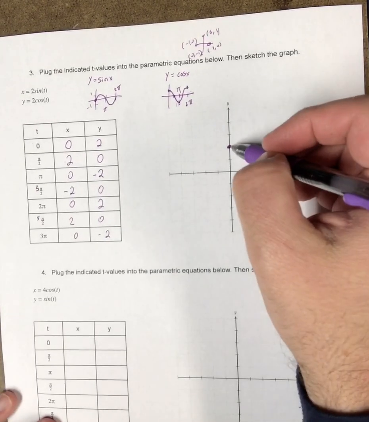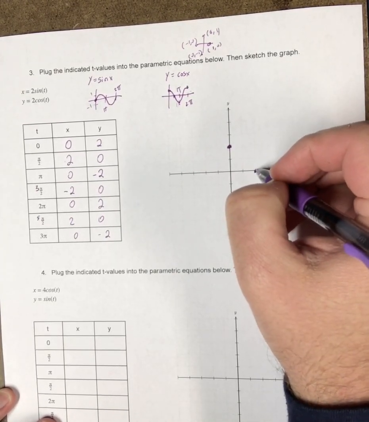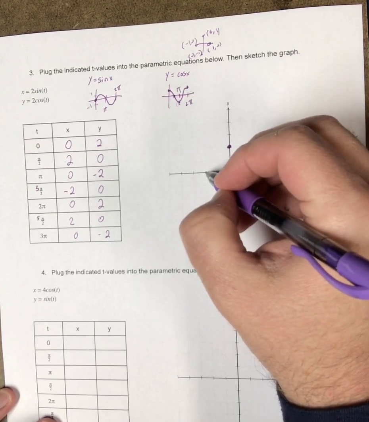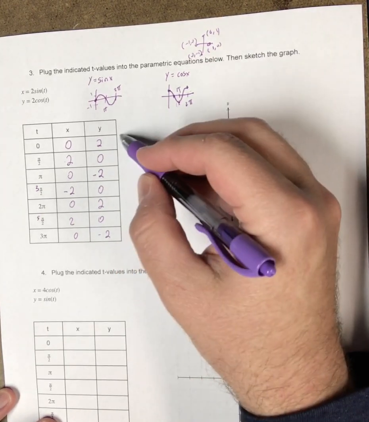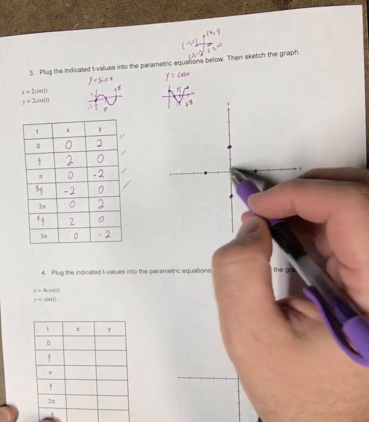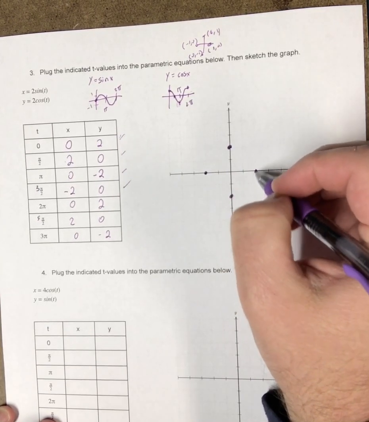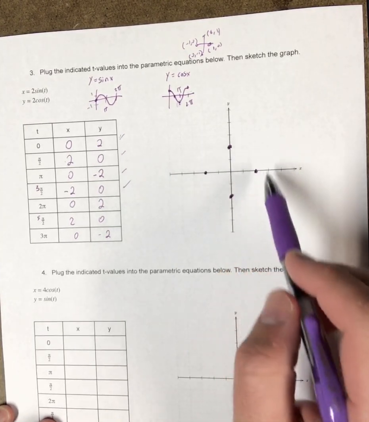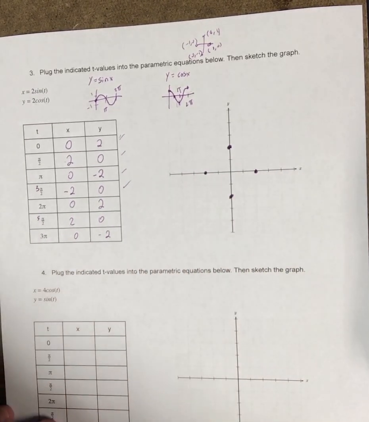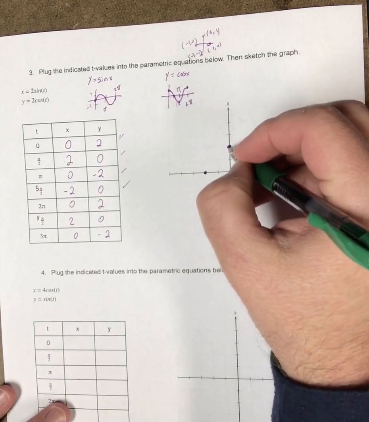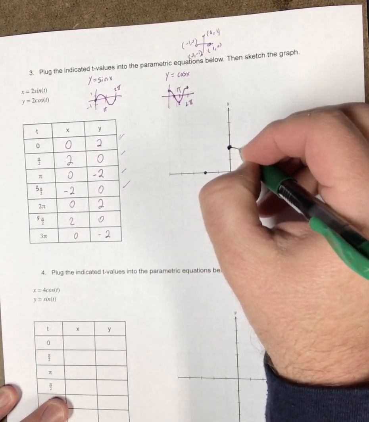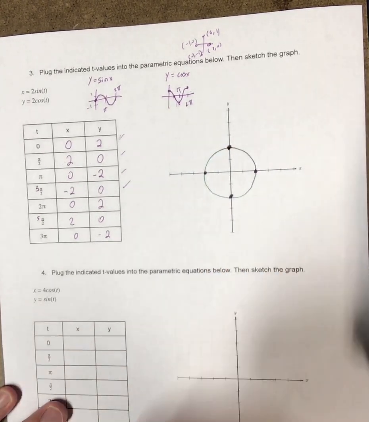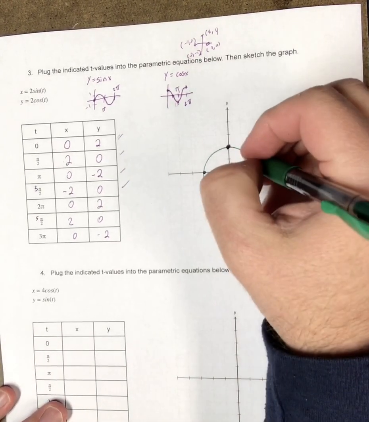Okay, so we plotted 0 comma 2. Now 2 comma 0 is right there. 0, negative 2 right here, and negative 2, 0 here. So we have done this one, this one, this one, and this one. 0, 2, we are back here again. 2, 0 there, 0, negative 2 there. So you can kind of see we're just going to go around in this circle over and over and over again. So the first plotted point was this one. So it goes around like this, and back up there, making a complete circle.